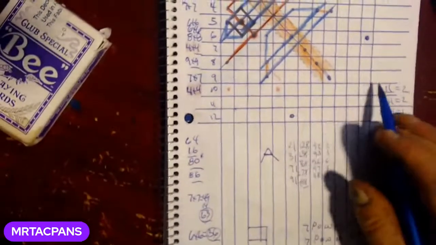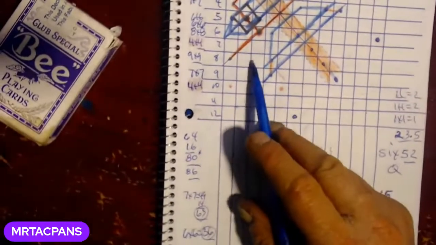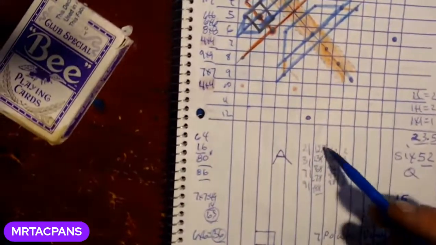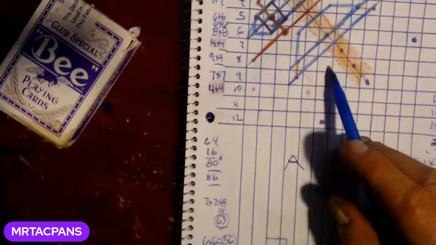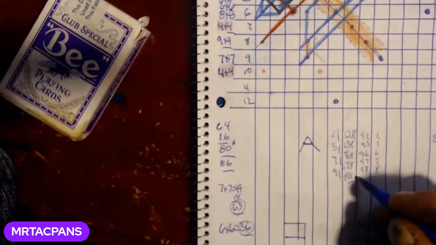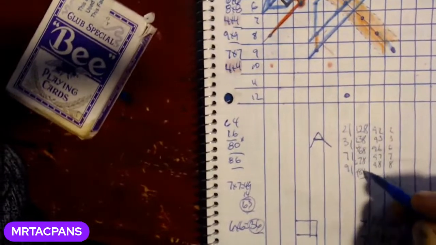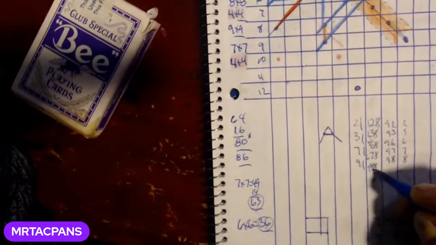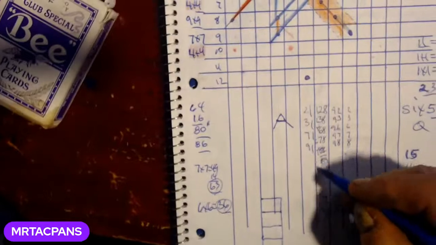Anyways, I'm not going to go over the whole thing. 8 is missing 2 and 3. 8 is missing 6 and 9. 8 is missing 6, 89. I don't want to get 88, so I got 89.